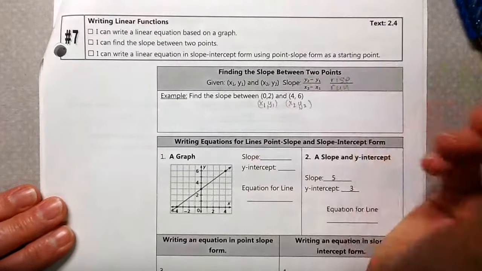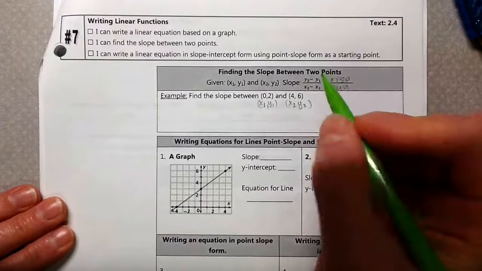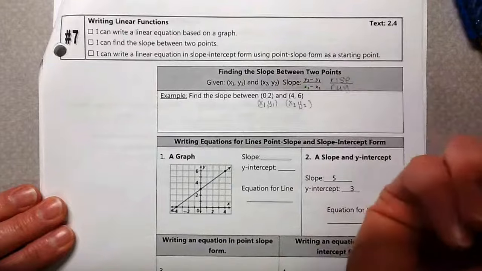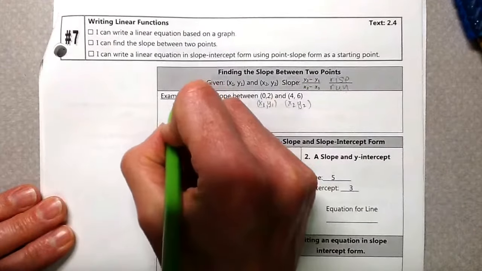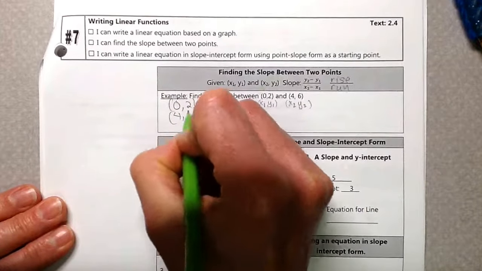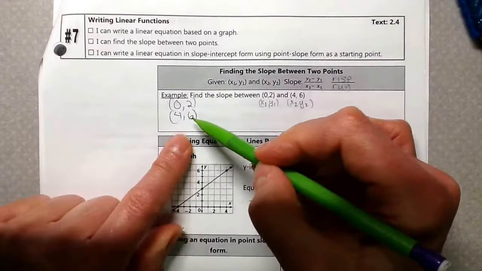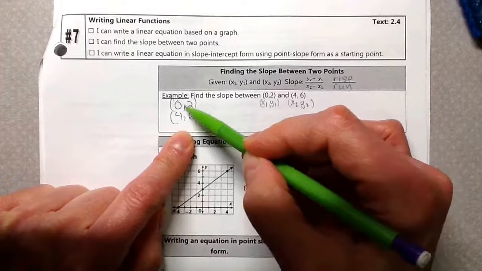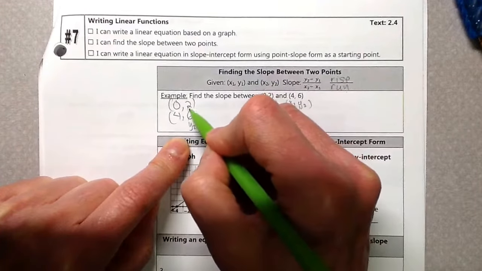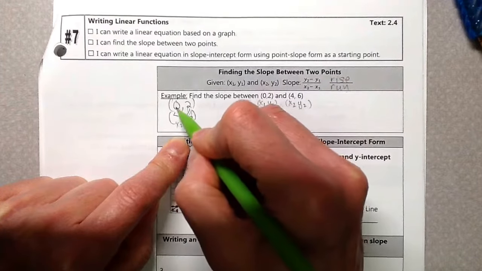Second set of points. Using the formula for the slope, we're going to take y sub 2, and sometimes it's easier if you line up your points 0, 2 and 4, 6, and that way you'll know the 2 and the 6 go together, the 4 and the 0. So this is your y sub 2, y sub 1, x sub 2, x sub 1.